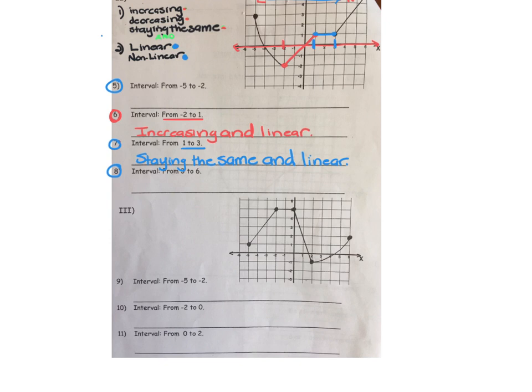Let's correct this page together. You should have completed 5, 8, 9, 10, and 11 on your own. Let's begin. For number 5, we examine the portion of the function right here in purple. You should have gotten decreasing and nonlinear. Give yourself a C.